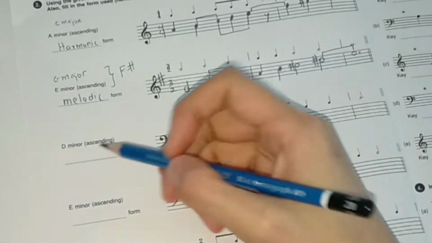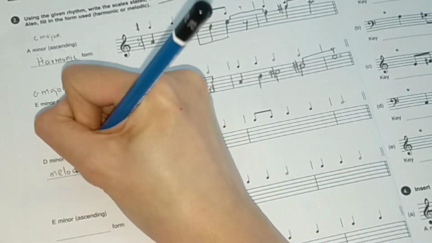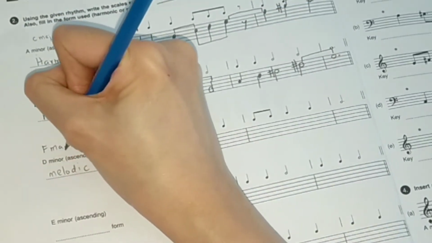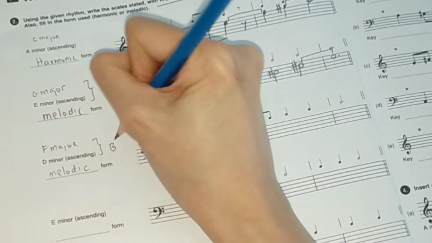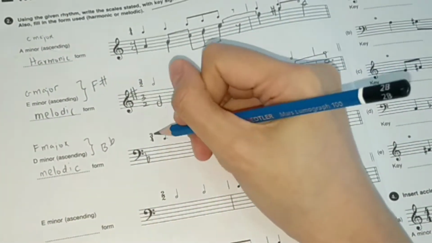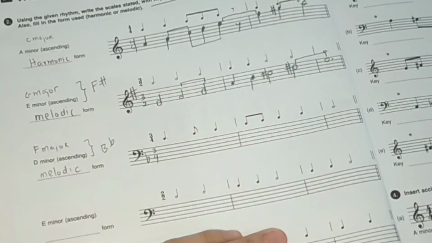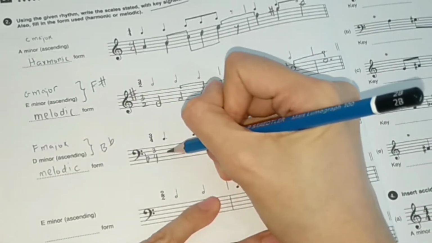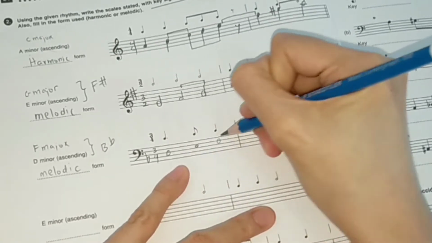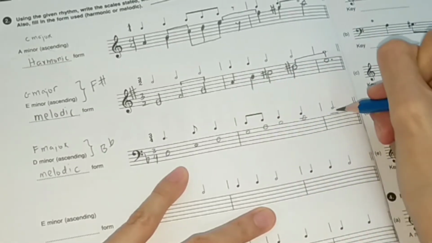Next question. D minor ascending form. Let's try melodic again. So D minor comes from F major, the relative major. Both of them have B flat. So you have to put a key signature of B flat here, and then 3/4. The note is D minor. Of course, we start from D. So if you're confused, you can do all in semibreves first. D, E, F, G, A, B, C, and D.